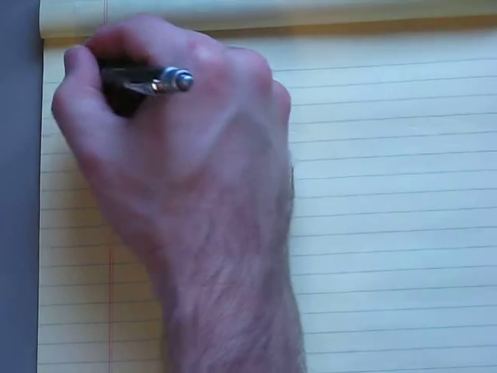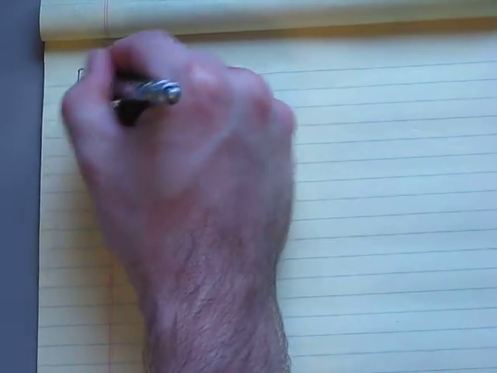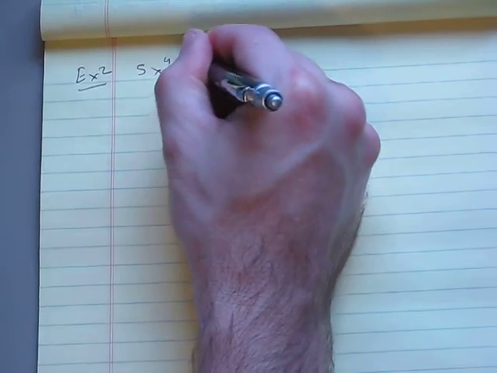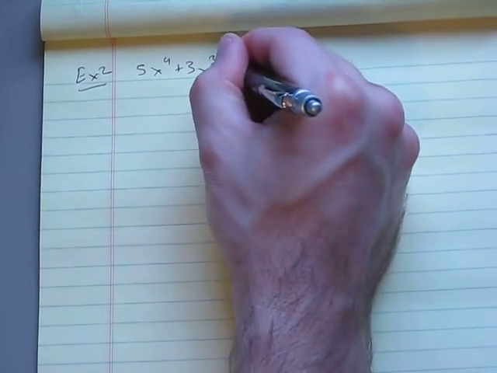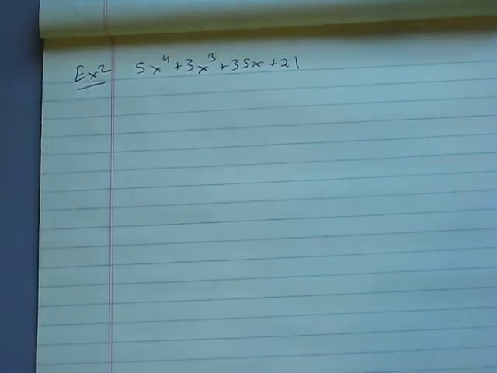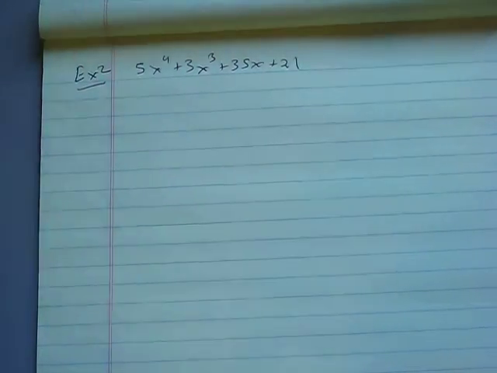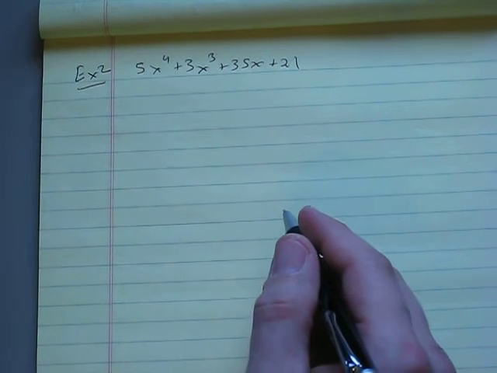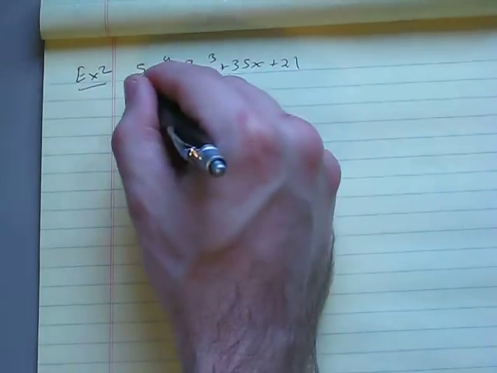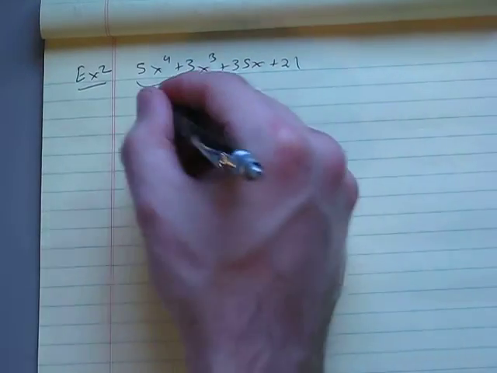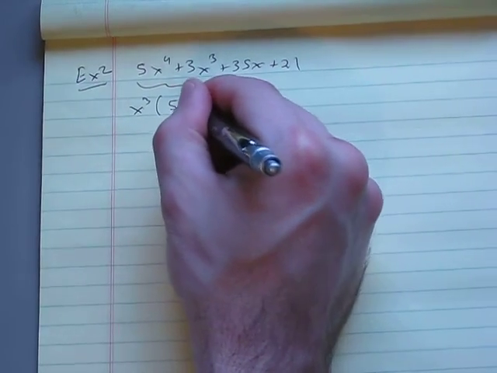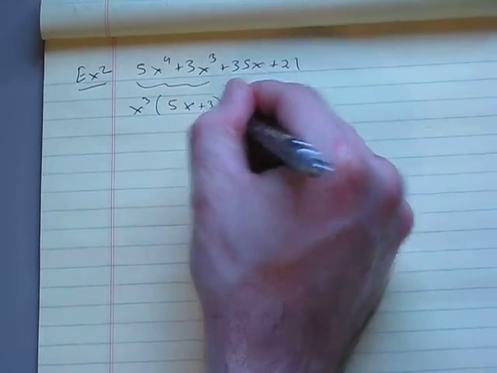Okay, for example 2. We got ourselves 5x to the 4th plus 3x cubed plus 35x plus 21. Good to go the same route here. We're going to factor out from these guys an x cubed as the GCF, leaving me with 5x plus 3.